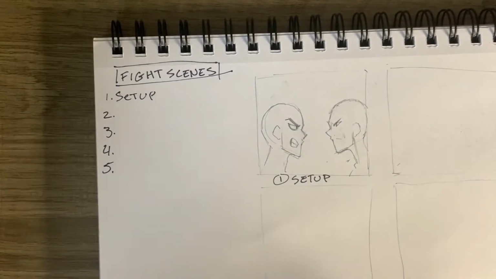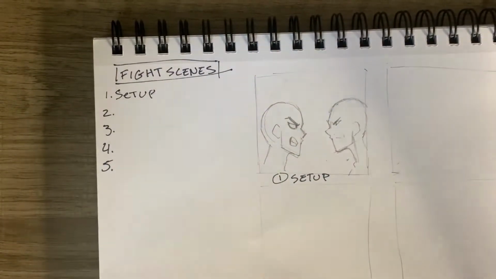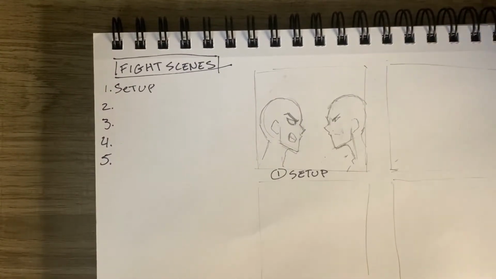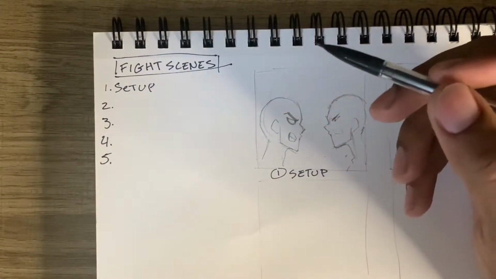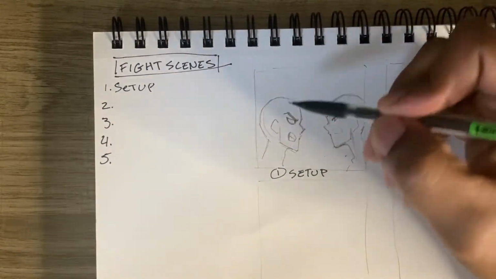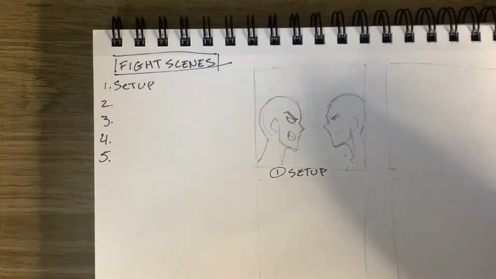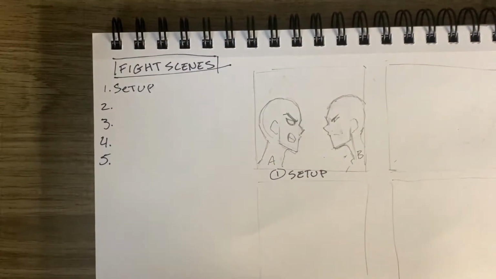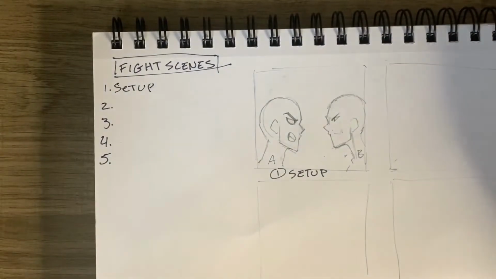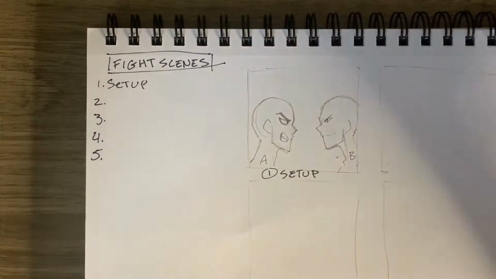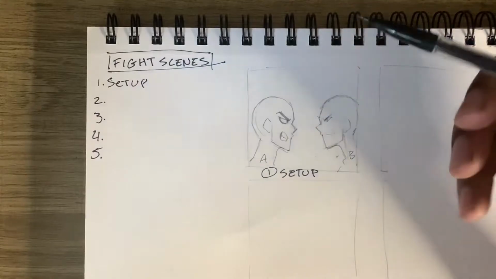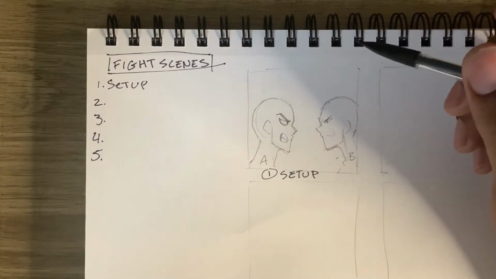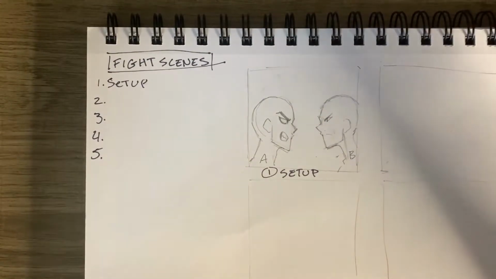And it's funny, what I was thinking is in the setup panel, they usually explain why they're fighting, maybe some type of disagreement, but in this one, let's break it down to character A and character B. This is character A on the left, and this is character B on the right. So character A and character B are setting up the conflict, and for some reason, character A, let's just say, thinks character B ate his sandwich.